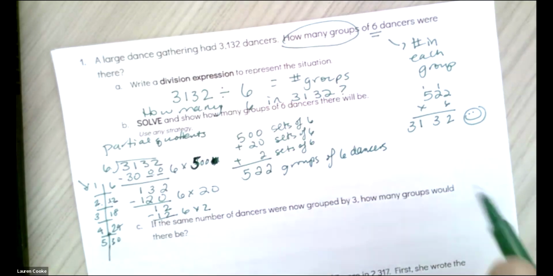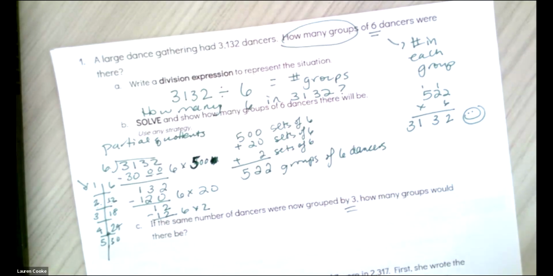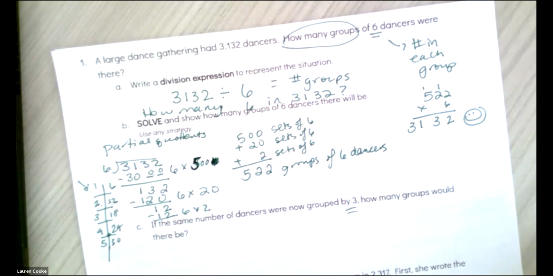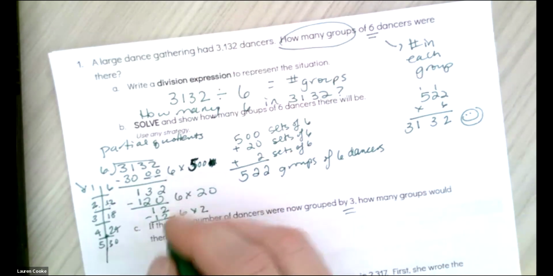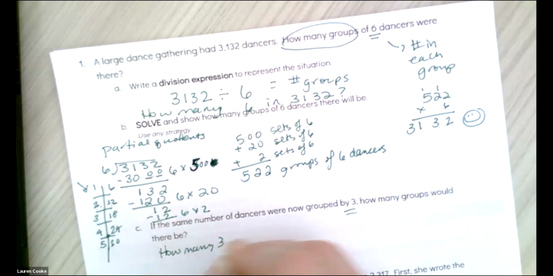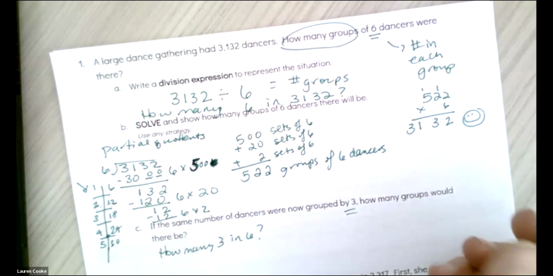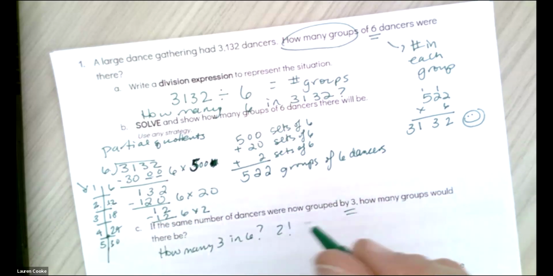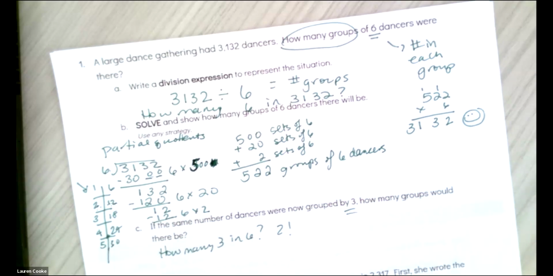Now, if the same number of dancers were now grouped by 3, how many groups would there be? Well, let's see. What's 3's relationship to 6? How many 3's in 6? Oh, 2. So if there's 2 3's in 6, that means that there's going to be double the amount of dancers.